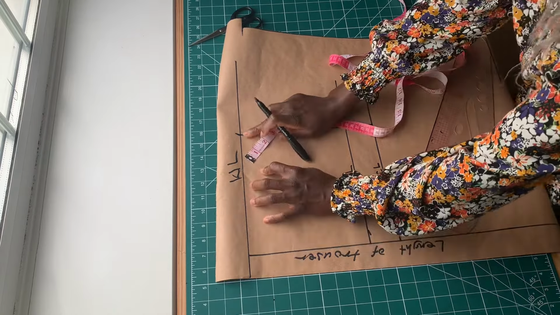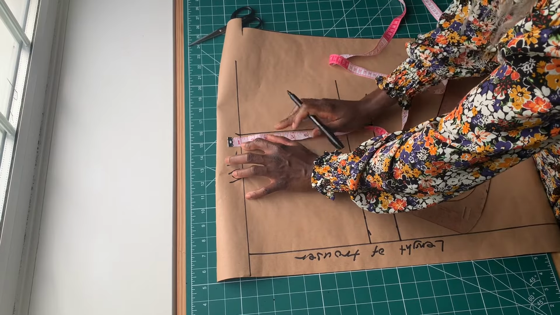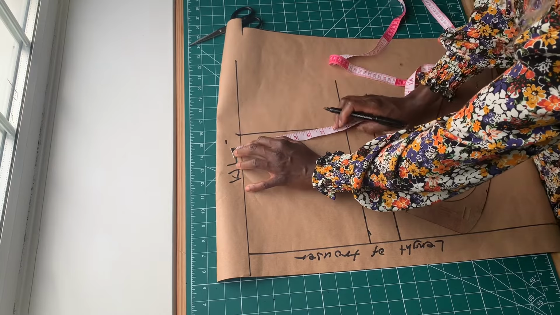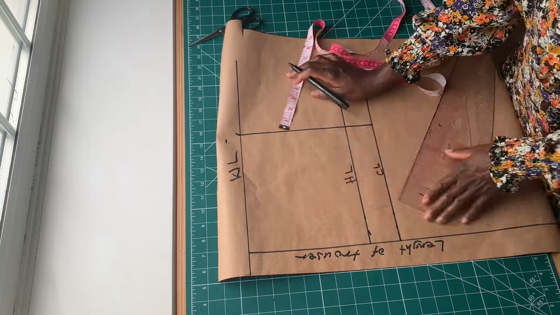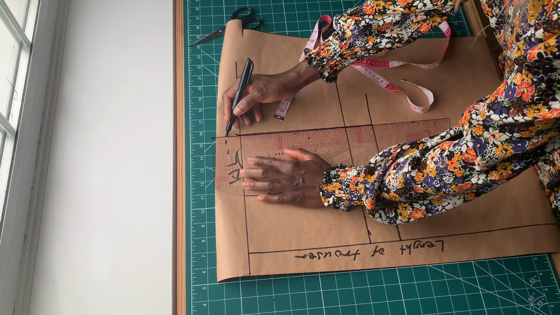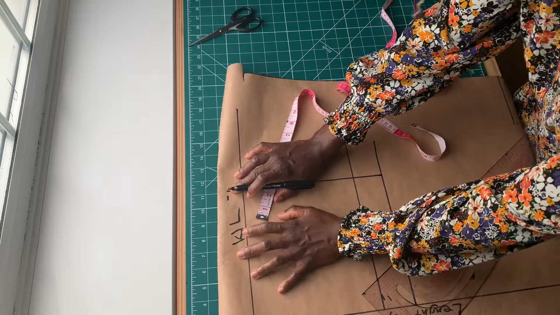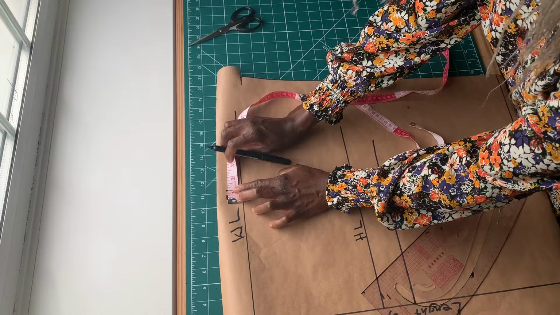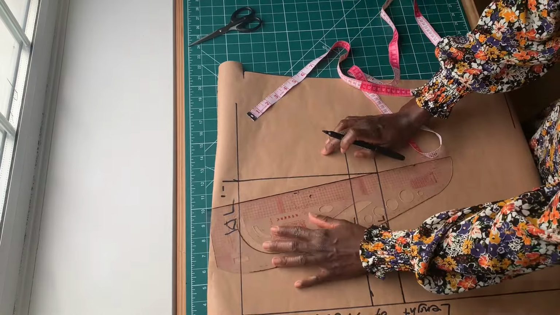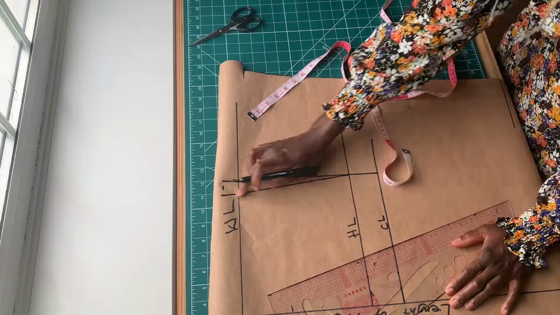Now we need to create our actual waistline. So measuring from the waist guideline, go up by 1 inch and mark like so. Then extend the crotch length line to this 1 inch mark you just made like so. Then from this point, go in by 1 inch and mark like so. Join the mark you just made to the hip line using a straight line like so.